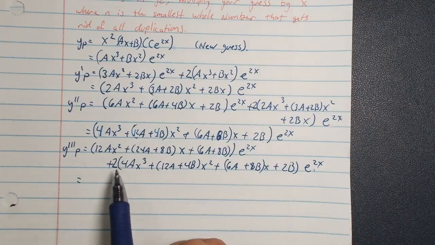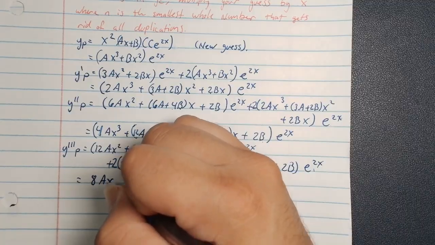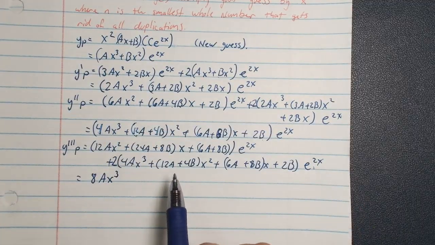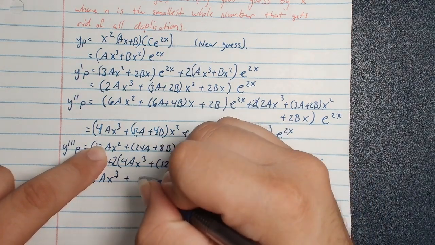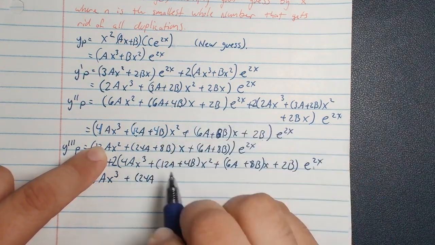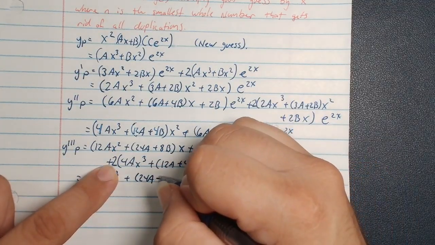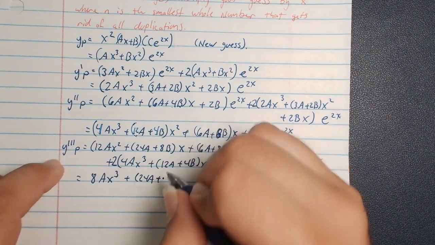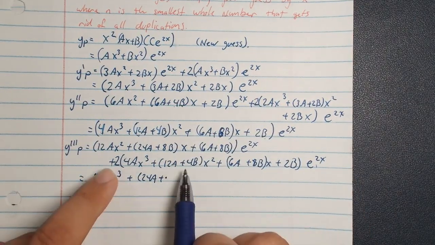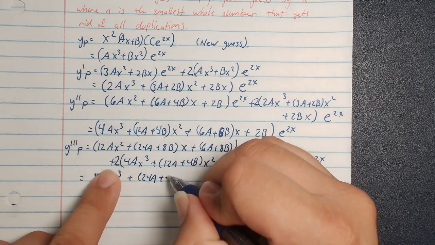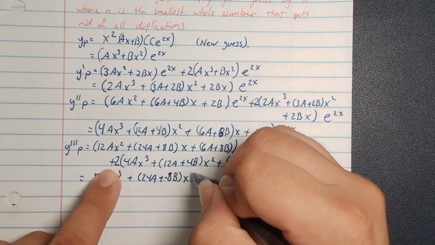So let's see, I've got 8ax cubed. And then for my quadratic, I've got 12a plus 12a. That'll give me 24a. Plus 4b is being doubled, so that'll be plus 8b. Right, there's no other b over here, so that's just going to be plus 8b x squared.